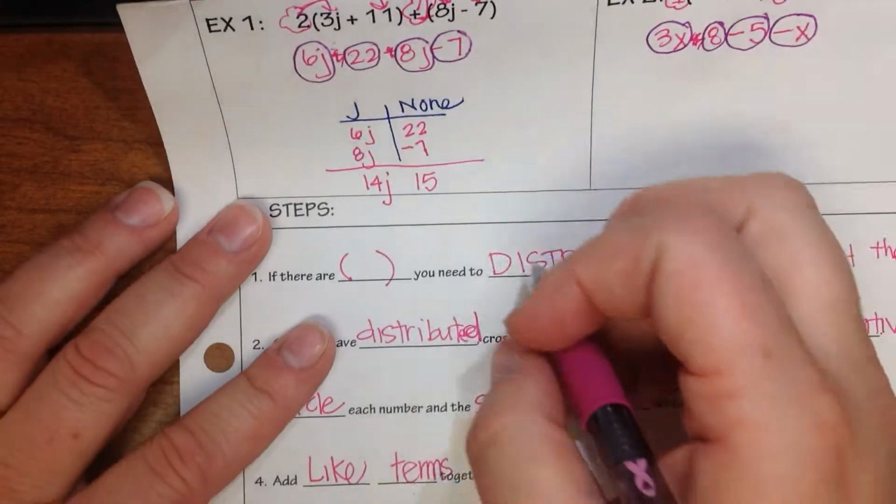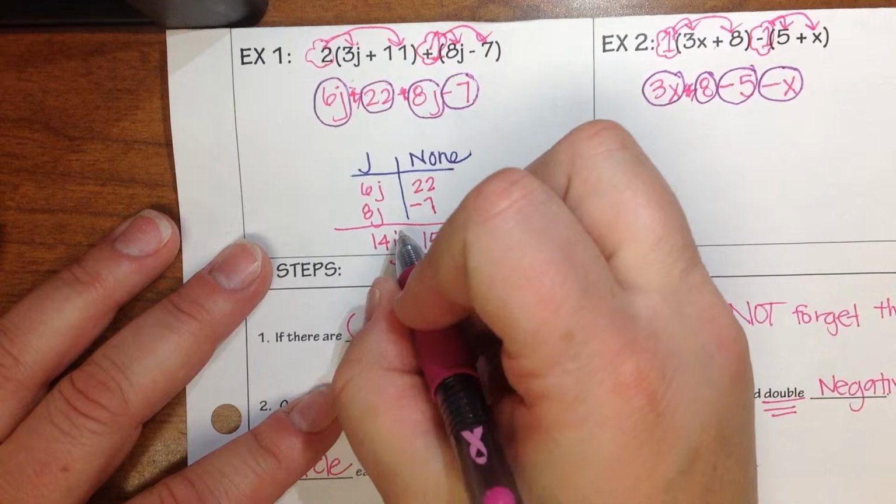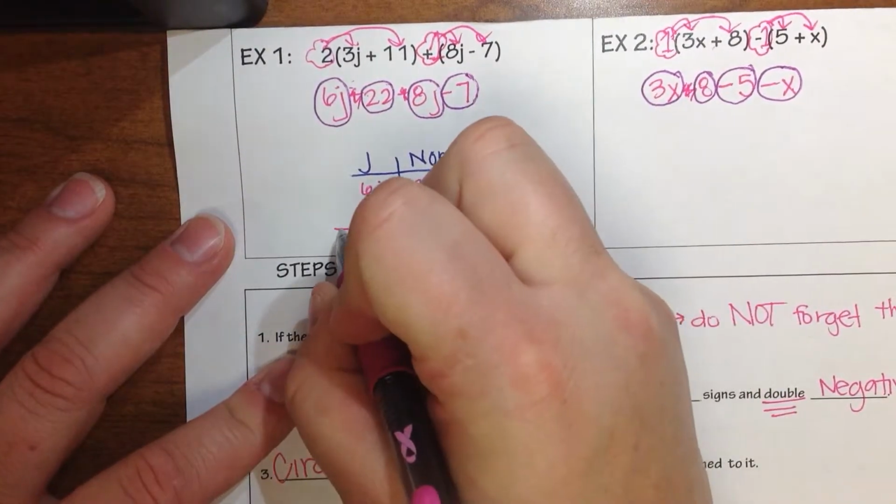So going back to here, we're going to put a sign between them. If I can't see a sign, it's a plus. And now my answer's done.